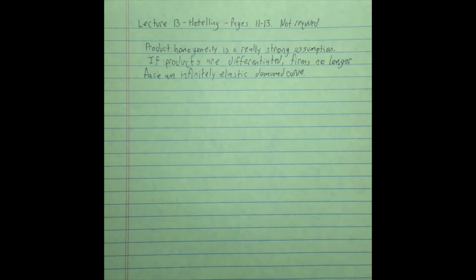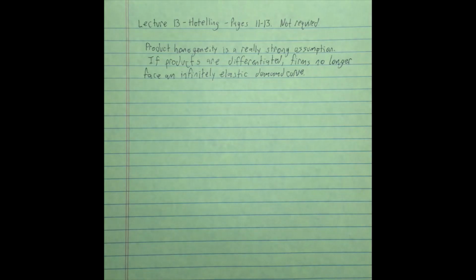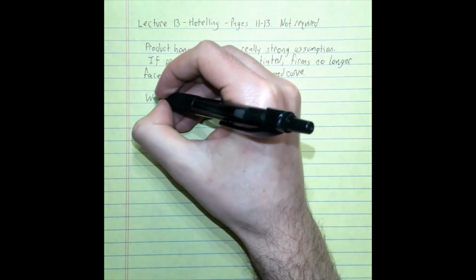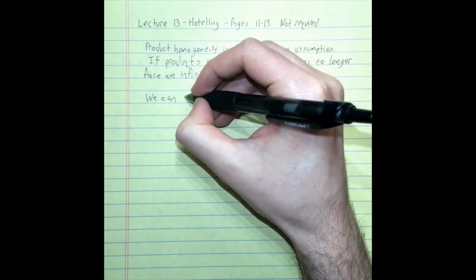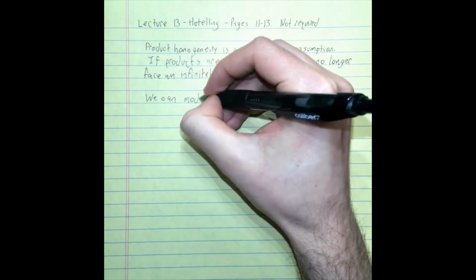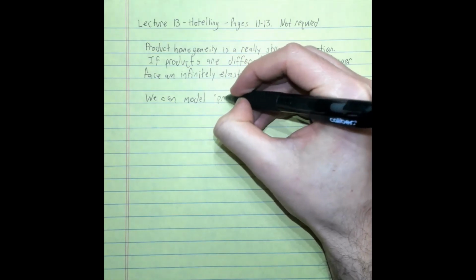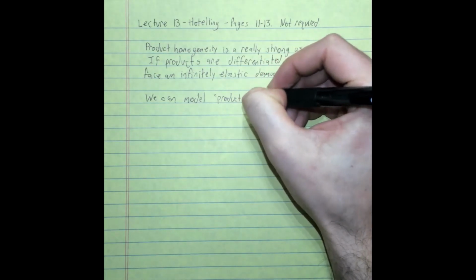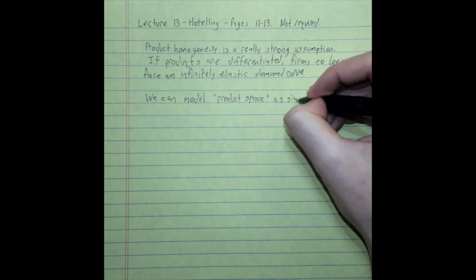So the idea then is we want to model product differentiation. And the way that we're going to do this is we're going to model it as though it's physical space. Fancy economists will model something that we call product space as being similar to physical space.